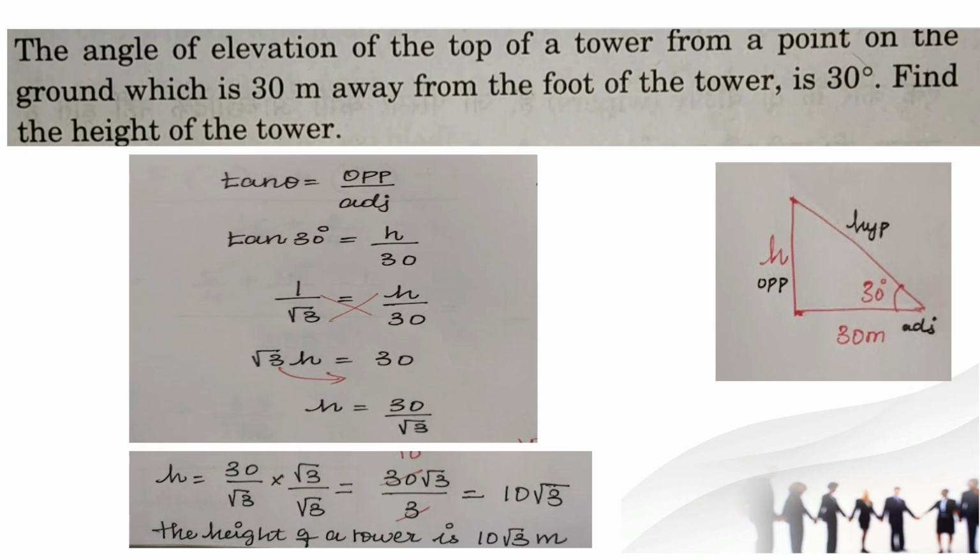Whenever you have a root value in the denominator, you try to rationalize it. So you multiply and divide by root 3 again. So 30 into root 3 is 30 root 3. Root 3 into root 3 is 3. 3 and 30, if you cancel, it will become 10. 10 into root 3 is 10 root 3. What did we find out now? We found out the height of the tower. h is 10 root 3.